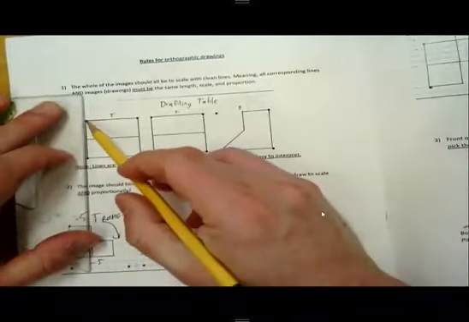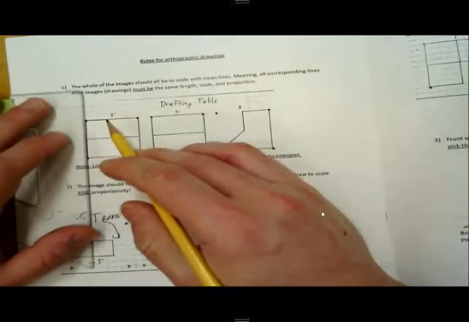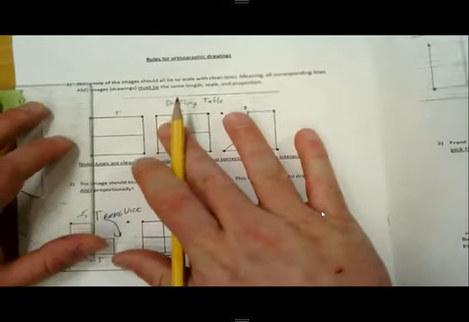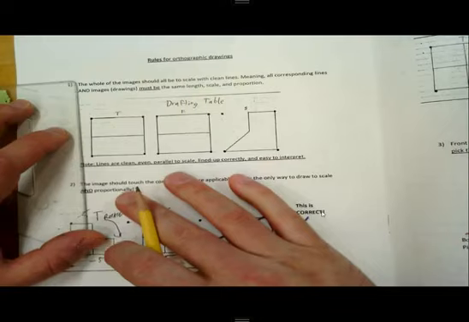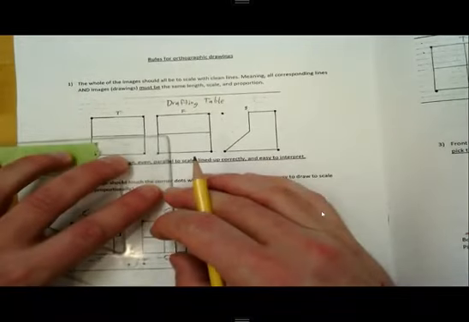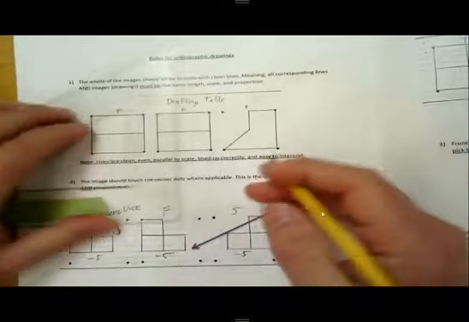Well, you notice how these lines are clean and neat. I used a straight edge. A straight edge must always be used when doing this. You cannot freehand this, number one. Always use a straight edge, whether you're using a ruler or the triangle we use for isometrics. It doesn't make a difference. You must always use a straight edge.